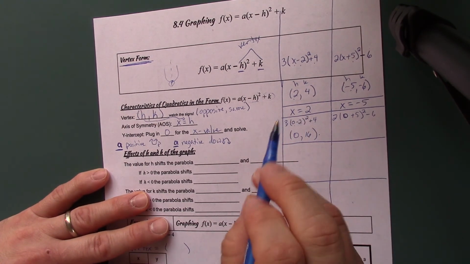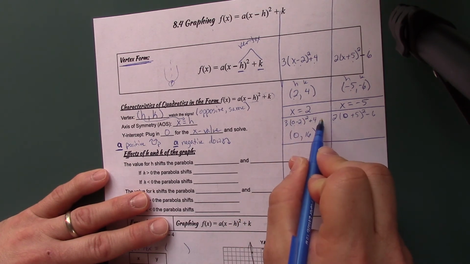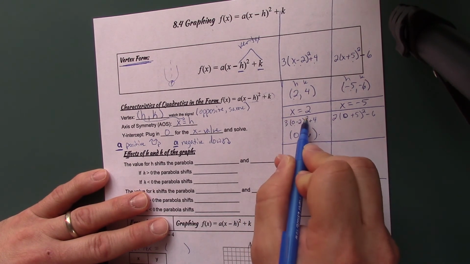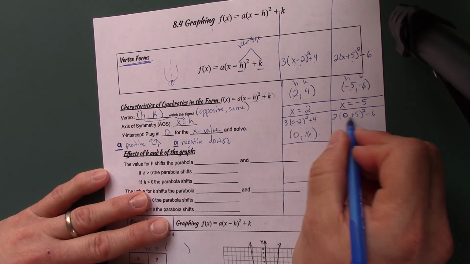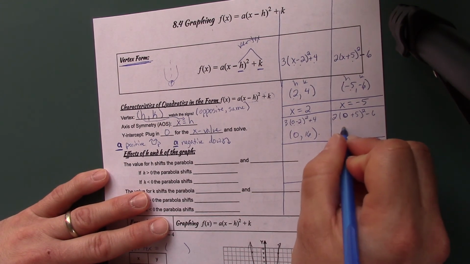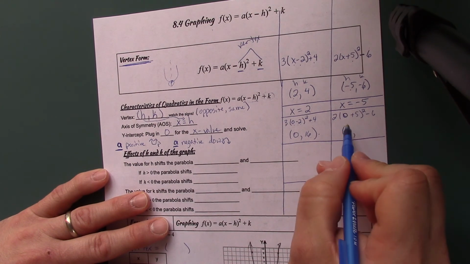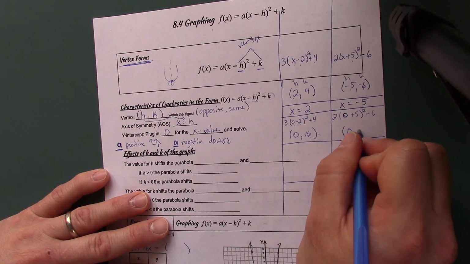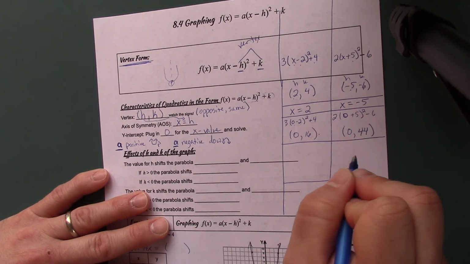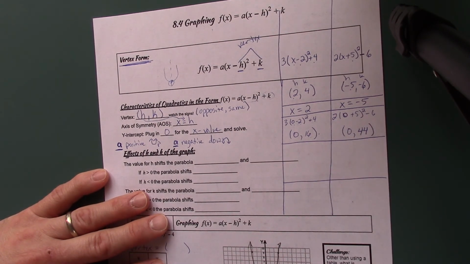Am I asking you to do that work in your head? No. Plug it right into a calculator. 3 parentheses 0 minus 2 squared, plus 4. It'll spit out 16. Same thing here: 2 parentheses 0 plus 5 squared, minus 6 is 0, comma, 25, 50 minus 6 is 44. That would be the y-intercept if you're going to graph it.